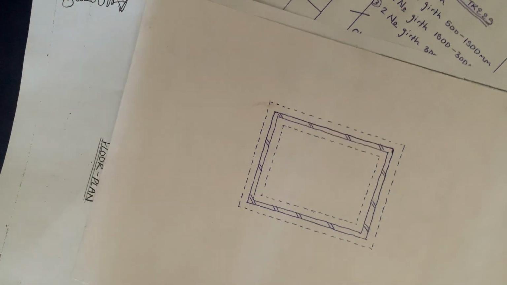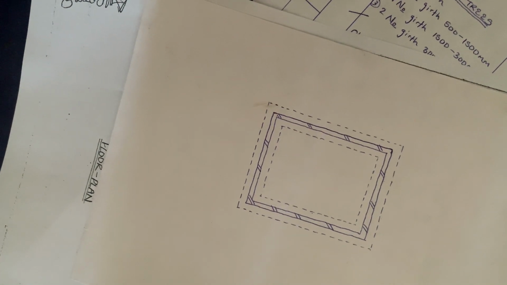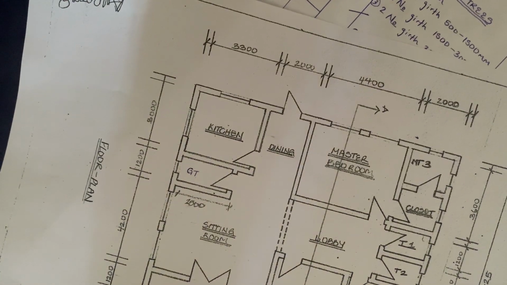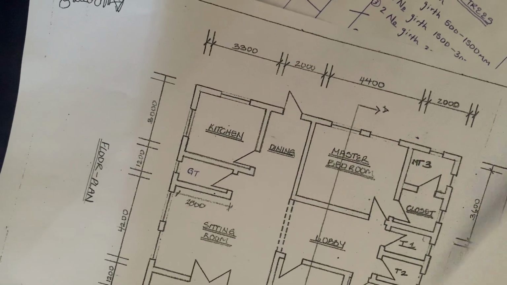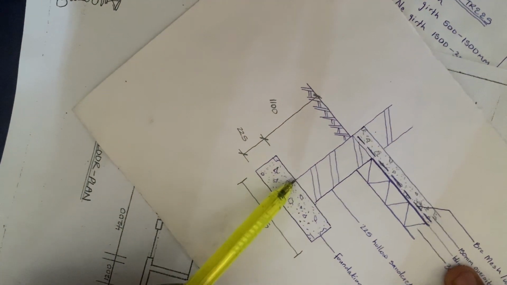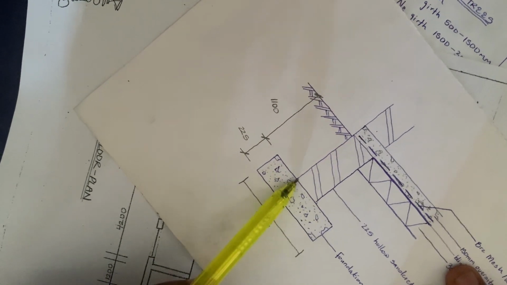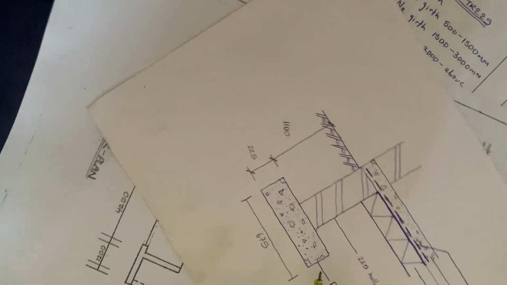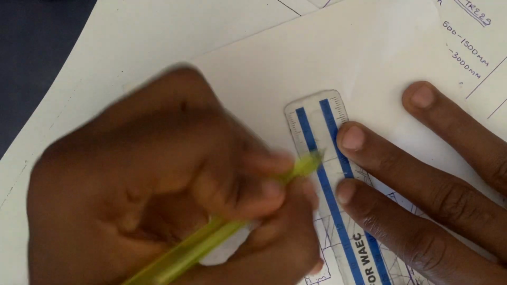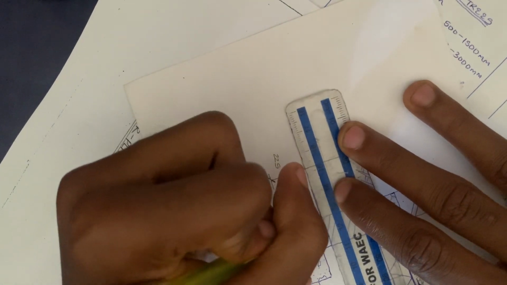Now, in order to go about this, we have to determine what is the value of our spread. So in order to calculate or to measure for site clearance, we're going to be doing a very simple calculation of trying to determine what is the dimension of this spread here. Let me just do something like this so that it can be easy for you to understand.